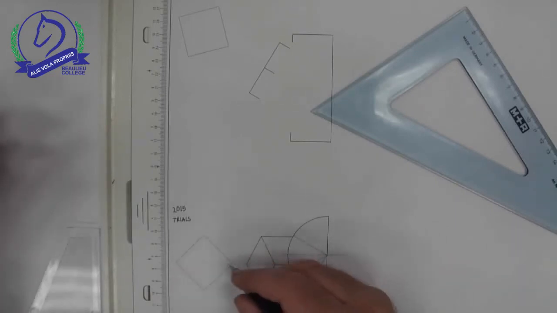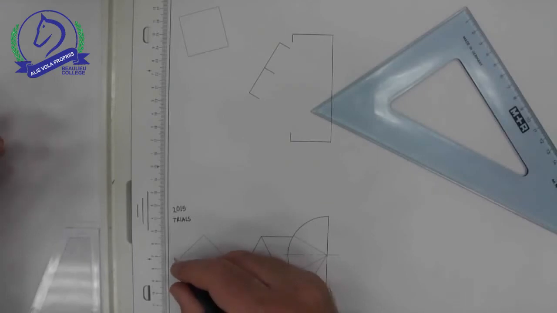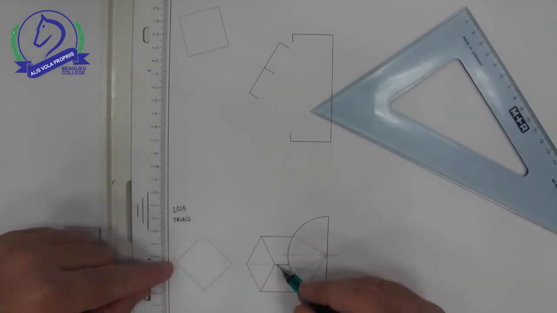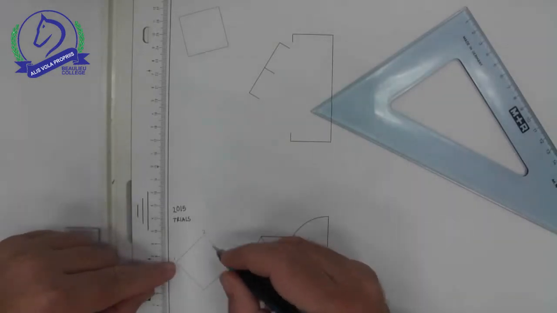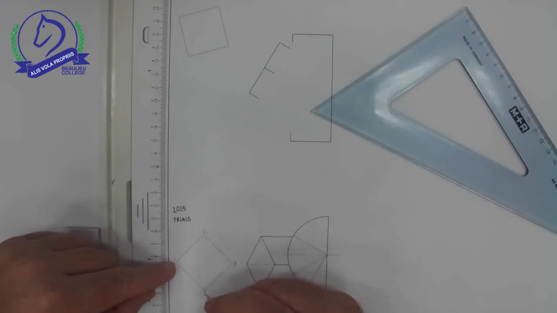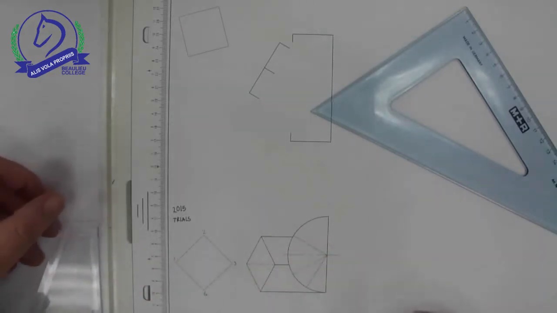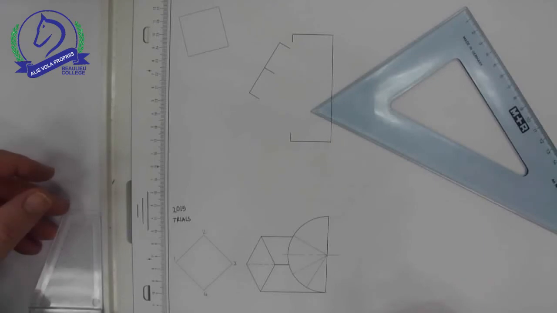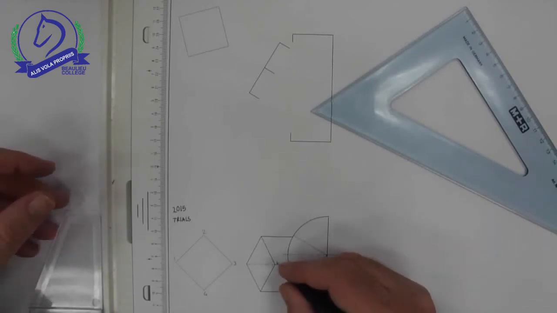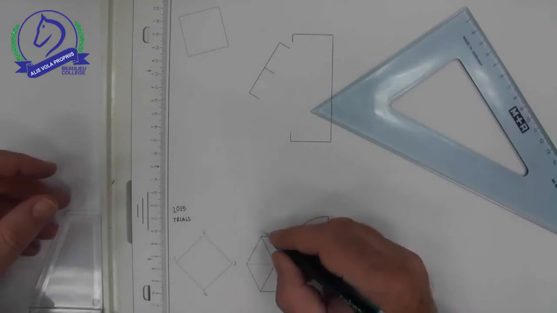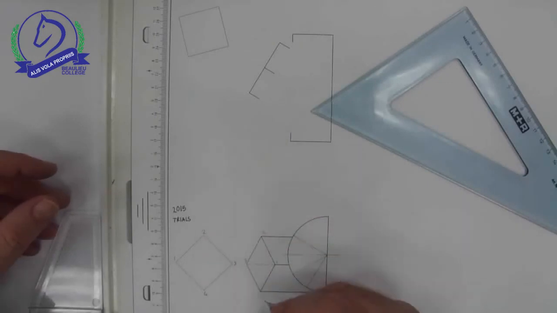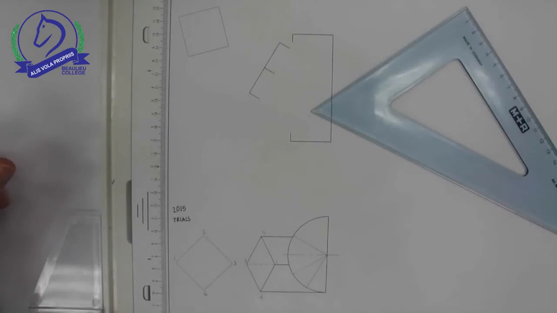It doesn't really matter in which order you put them here. Let's say I'm just going to label that point 1 and label around clockwise for the shape. Okay, so this point here is 1, 2, the bottom point 3, and this edge 4.